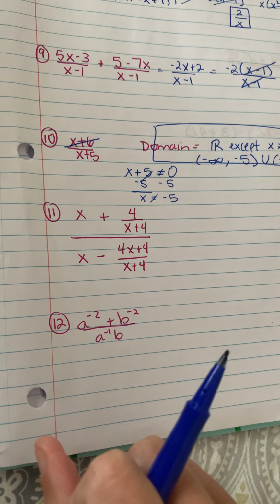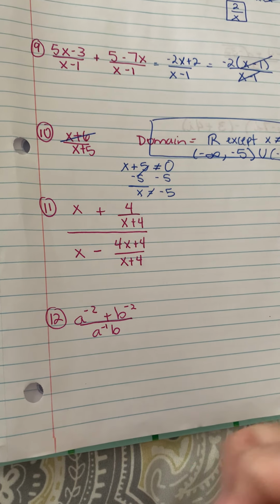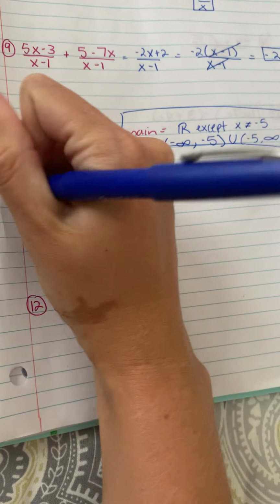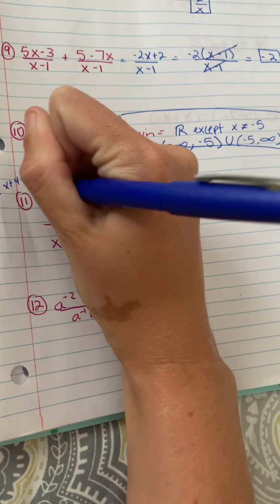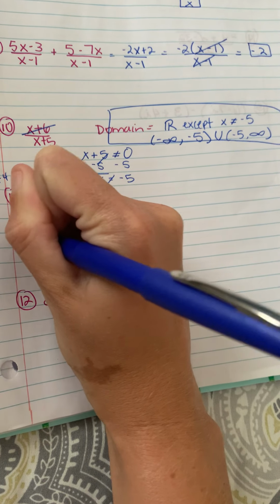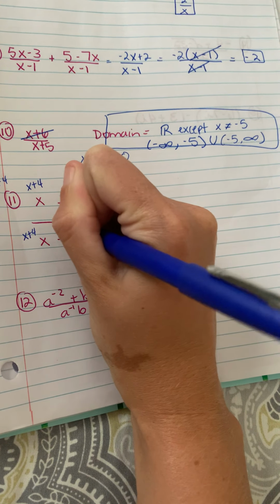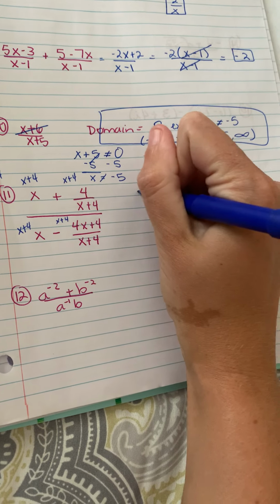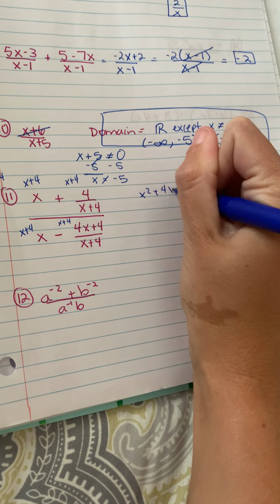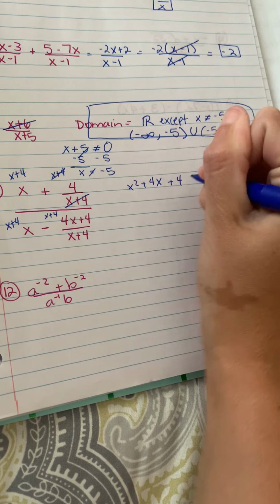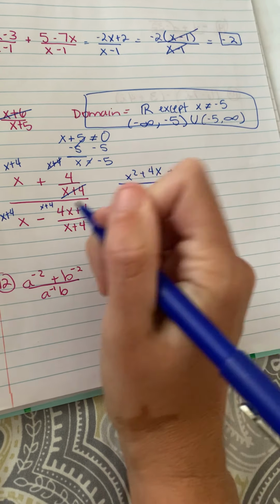Okay, number 11, when you have a complex fraction, you want to get rid of it, so get a common denominator, which would be x plus 4. And you're going to multiply each piece by that to get rid of one set of the fractions. So you just distribute, so you get x squared plus 4x. And then here, that's going to cancel. So I just get plus 4. So that's my whole top.